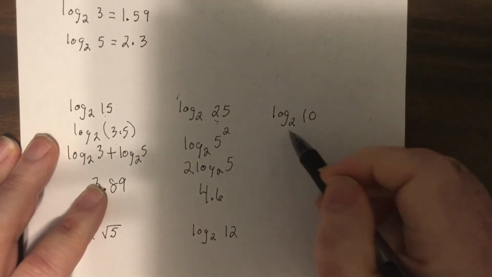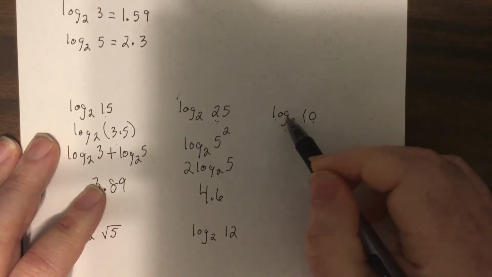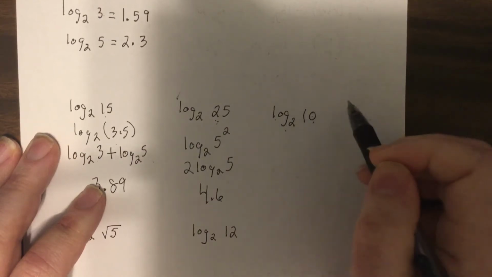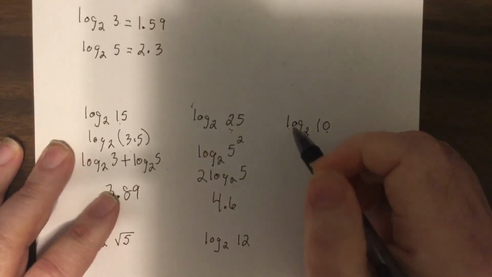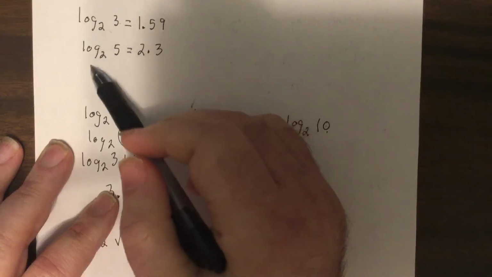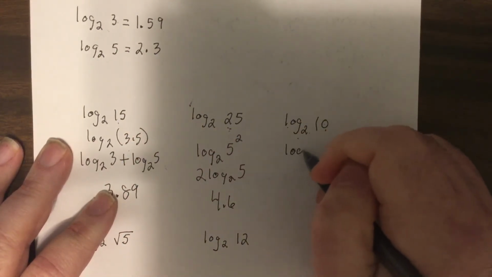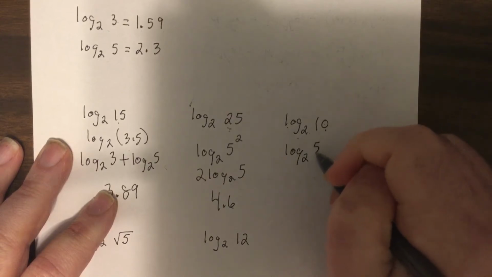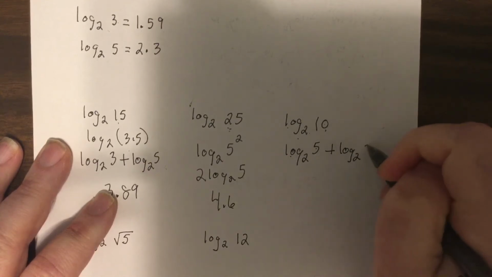Okay, log base 2 of 10. Now, if this was log base 10 of 10, the answer is 1, because 10 to what power is 10? But how can I get it in terms of 5, 3, or 2? Well, 5 times 2. So it'd be log base 2 of 5 plus log base 2 of 2.